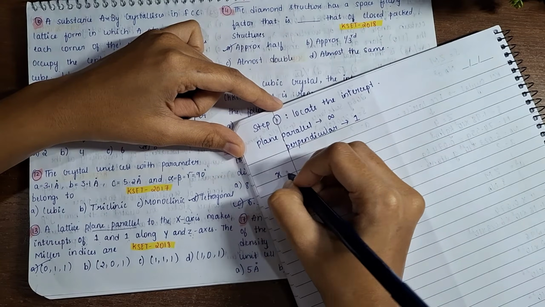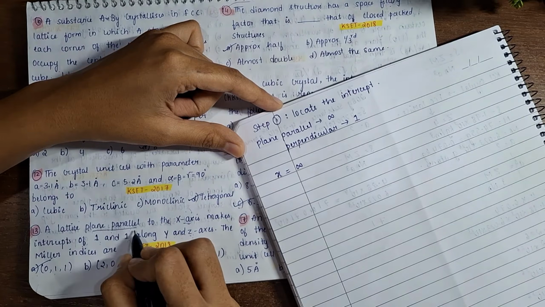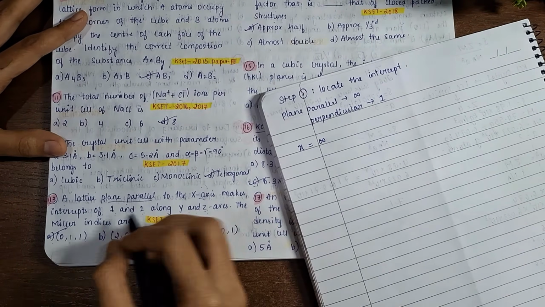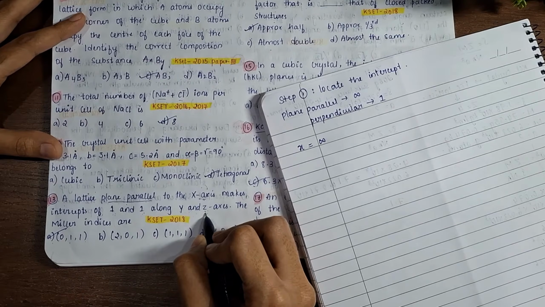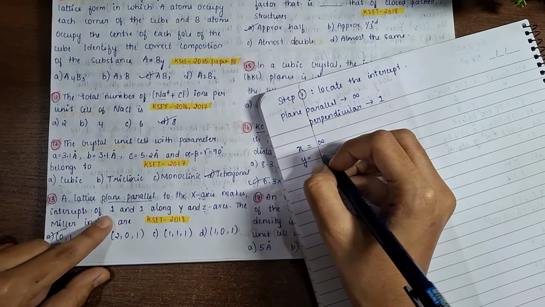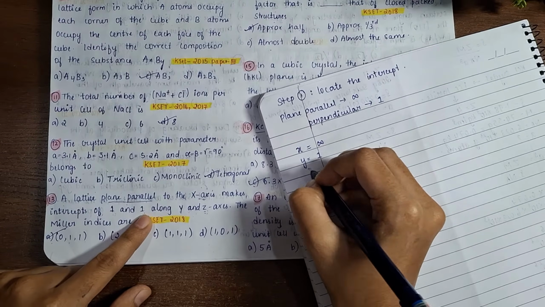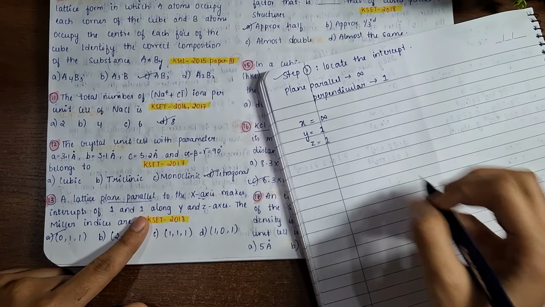So the intercept for x-axis is infinity because the plane is parallel. It makes the intercepts of 1 and 1 along y and z axis. They have given the intercept of y and z. So the intercept of y is 1 and the intercept of z is 1. So this is the first step. Then comes the second step.